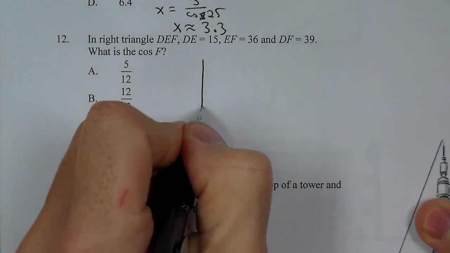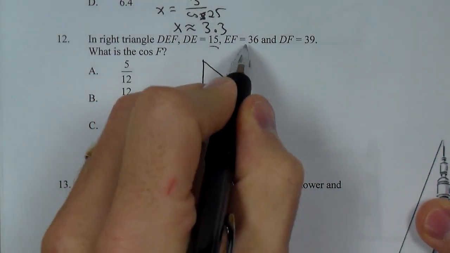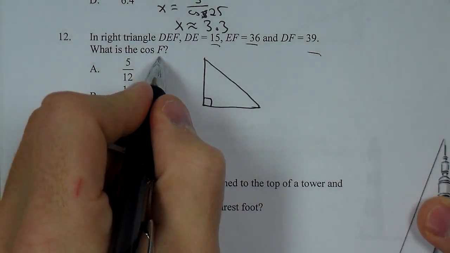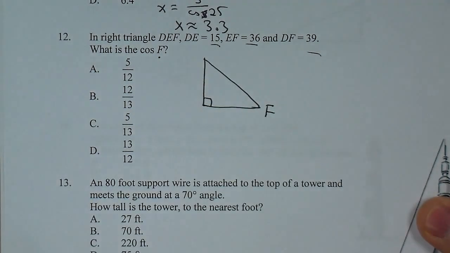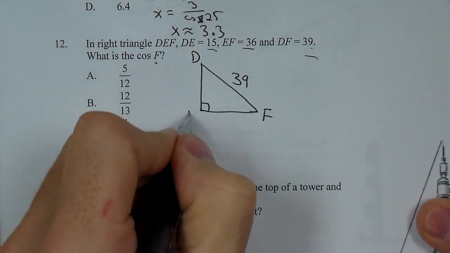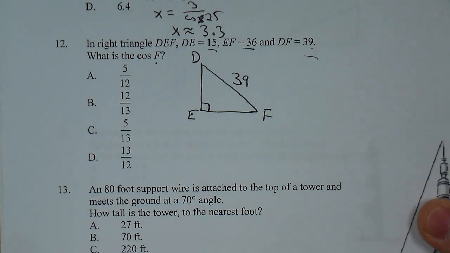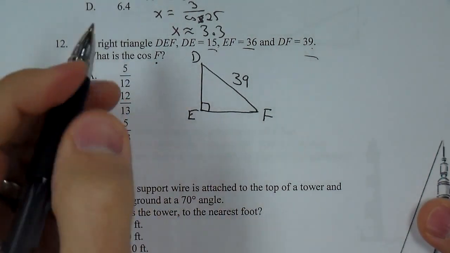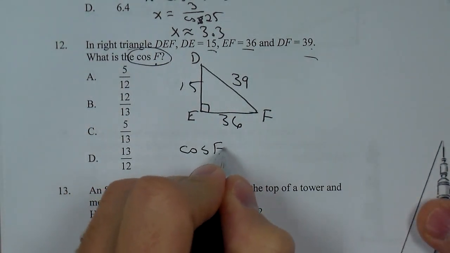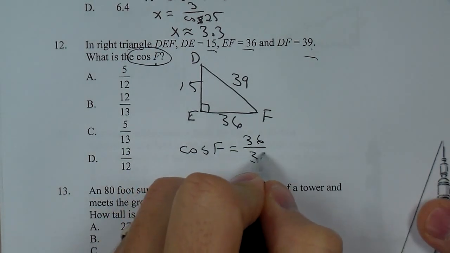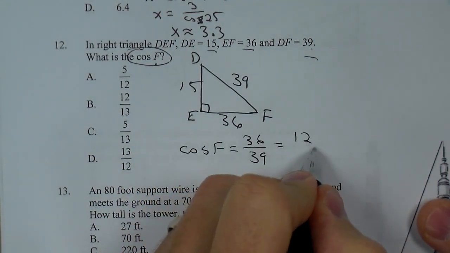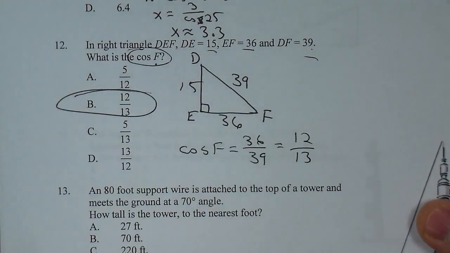12. Right triangle DEF. DE is 15. We have 36 and 39. We've got to make sure we can put things in the right place. So cosine F, that means F is not a right angle. DF is the biggest side, so that's got to be 39, which means D ends there. So E is where the right angle is. And that's an important thing to pay attention to as we set it up. DE would then be 15, EF is 36. So we want cosine of F. Cosine is adjacent over hypotenuse, 36 over 39. We look, that's not there, but we didn't reduce our fraction. We can divide them both by 3, and it becomes 12 over 13. We want answer B.